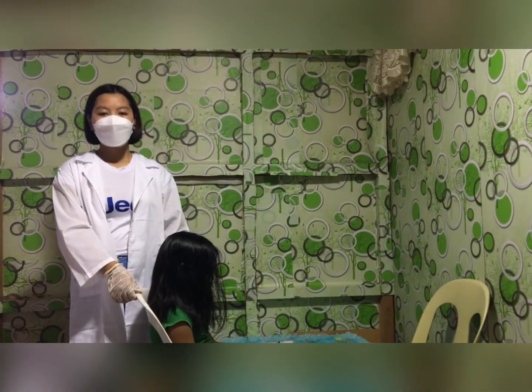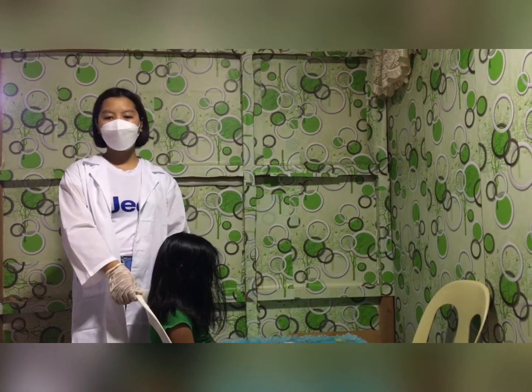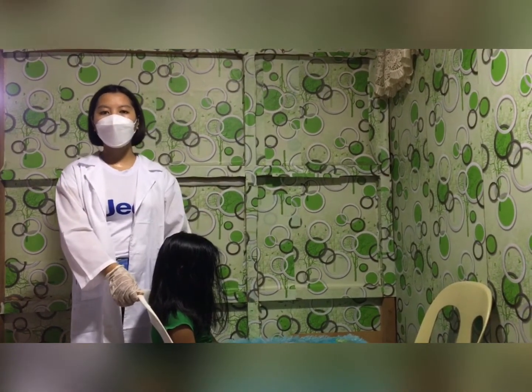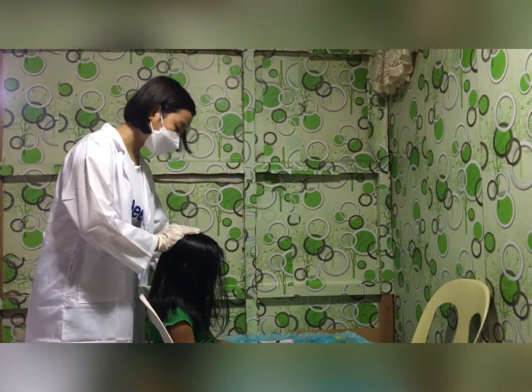Determine oiliness. Pull the hair and ask the client to bend her head down. Take note of the condition of the hairline at the neck. Can you bend, ma'am?